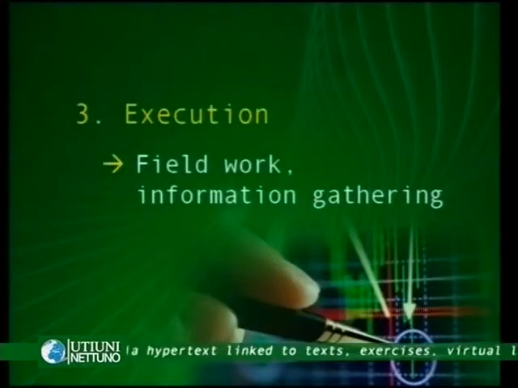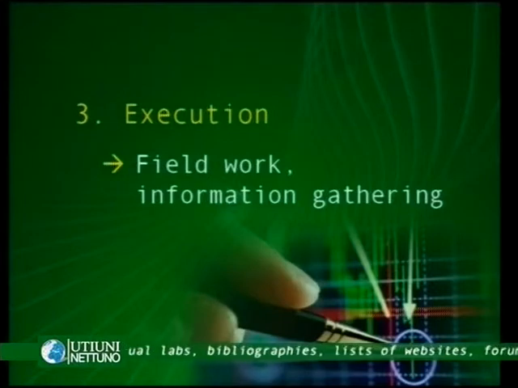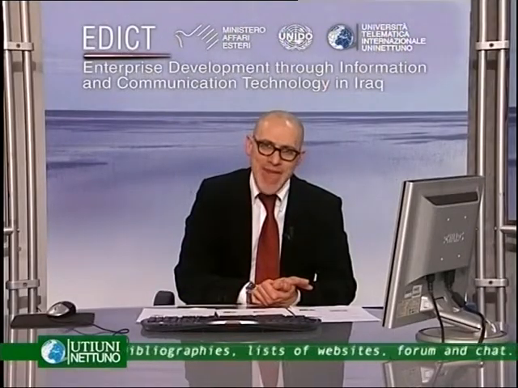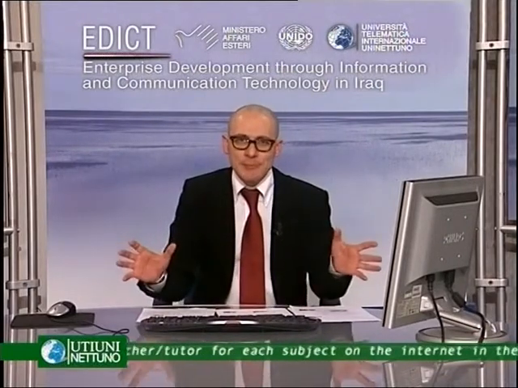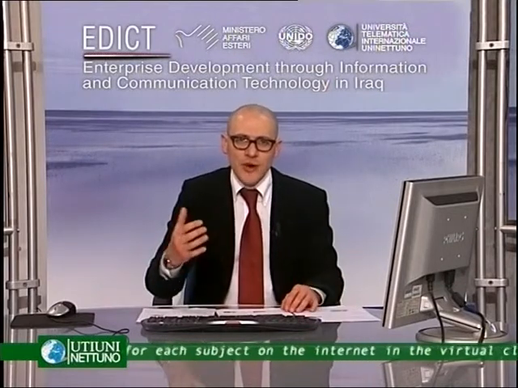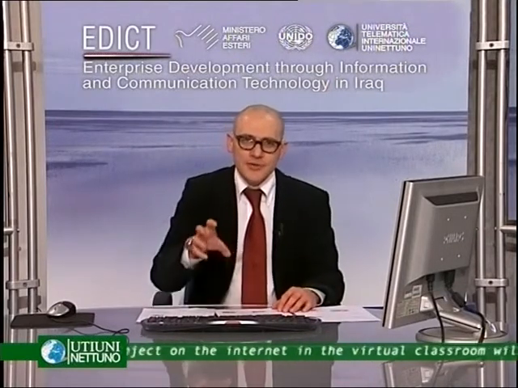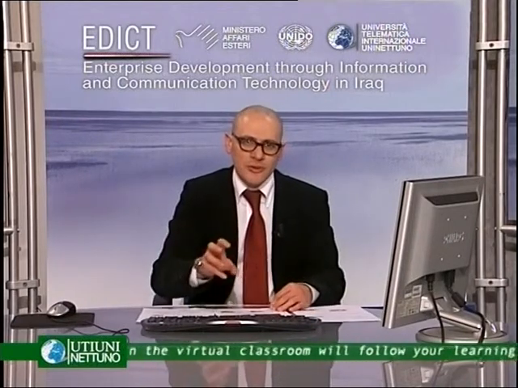The third step is the execution. In actual terms, it's the field work, the information gathering. We have different methods we could refer to for the execution phase. We could have web-based questionnaires, or web-based surveys, which are very easy to spread, but without the one-to-one contact, the information gathered could be poor, and the degree of response to the questionnaire could be poor.